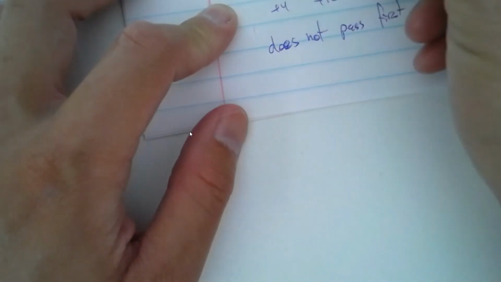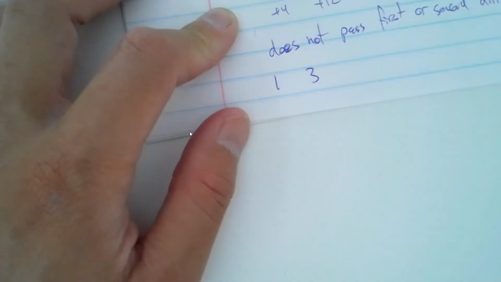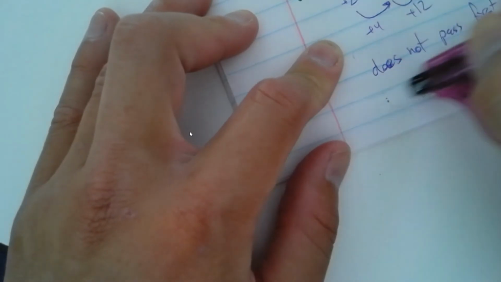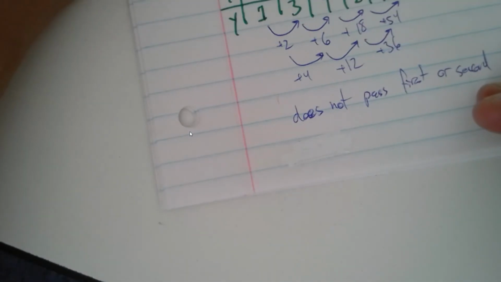Okay, so let's rewrite the numbers here on the bottom on the y part. 1, 3. Actually, I don't think I'll have room on the front, so I will have to continue on the back. Excusez-moi. It's 1, 3.